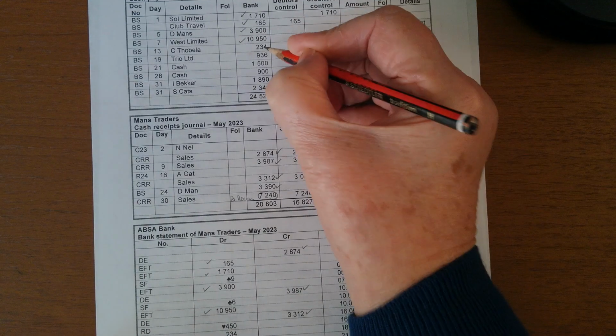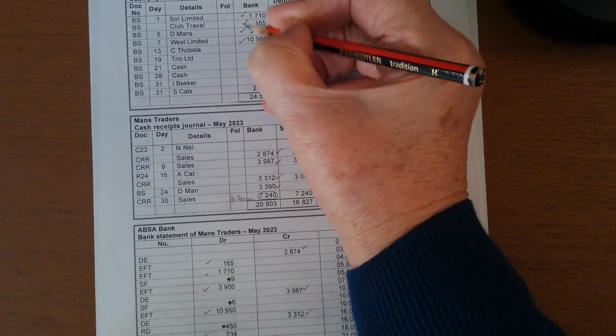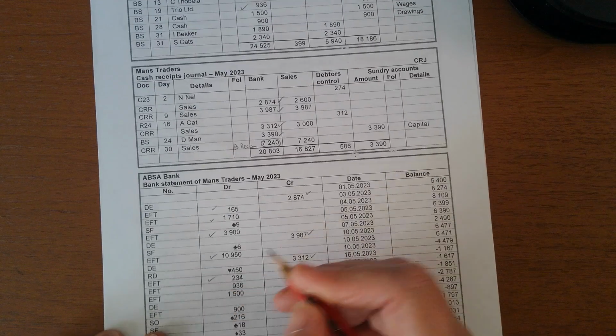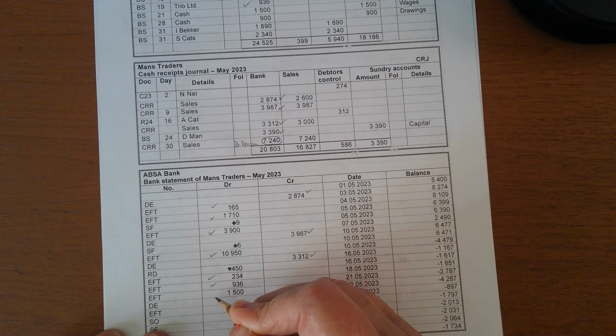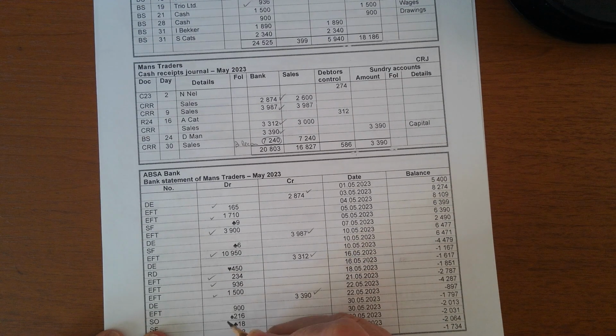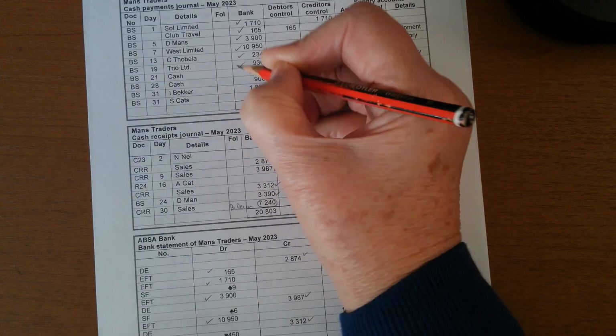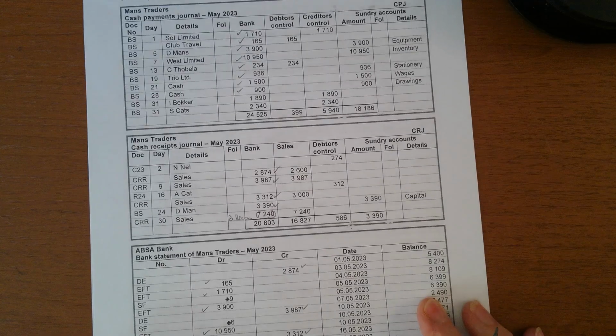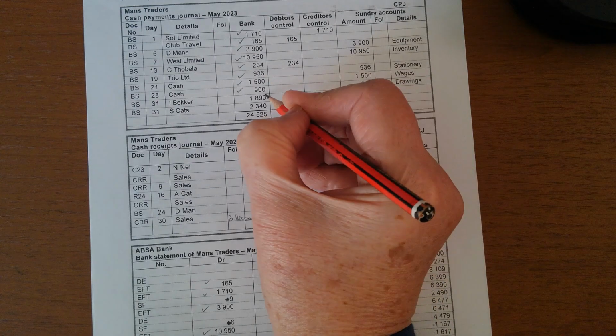Then there's one for 234 and for 936, 1,500 and 900, and then the last two entries were not recorded.